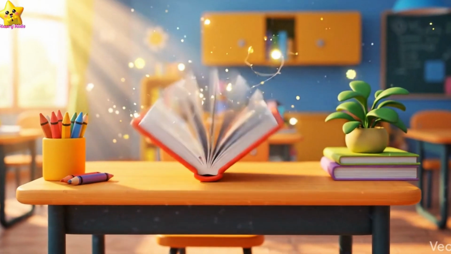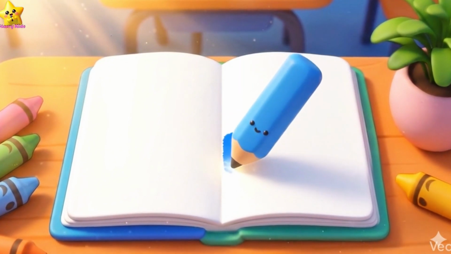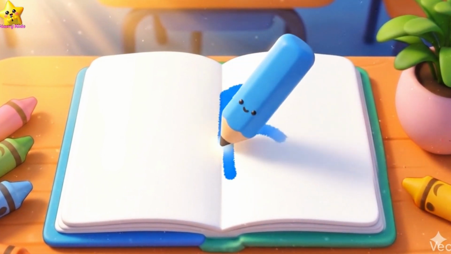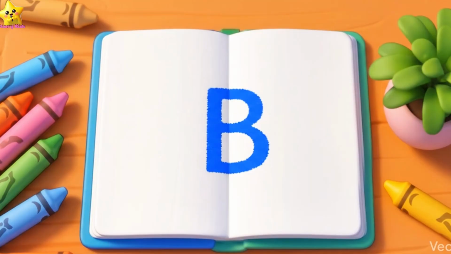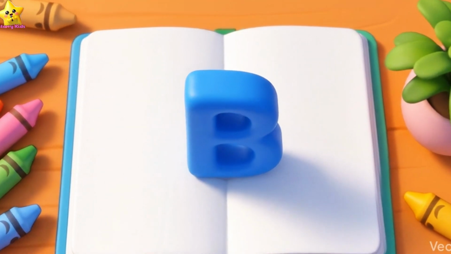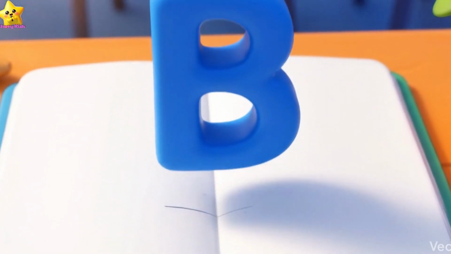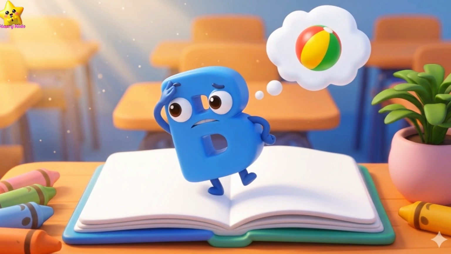Come on, let's learn the letter B. Drawing, drawing, letter B. Here comes a blue pencil, drawing letter B. Pop, pop, pop, come play with me. Hello, hello, letter B. B is for ball, where are you?